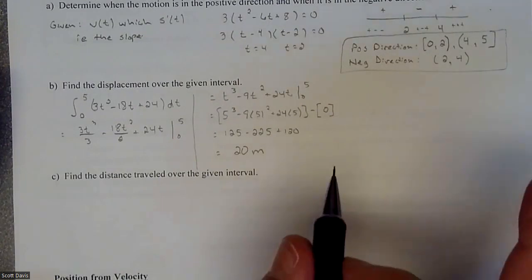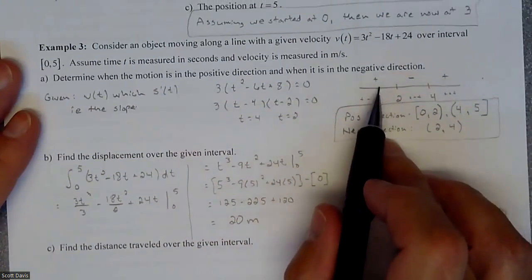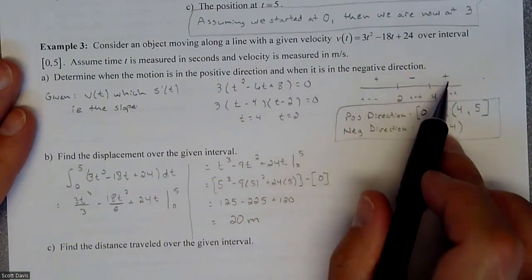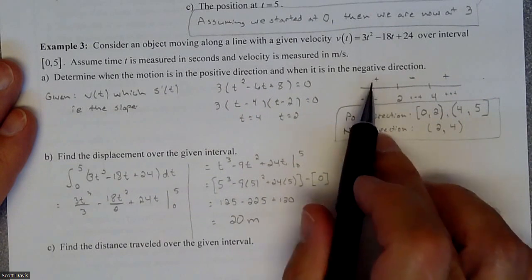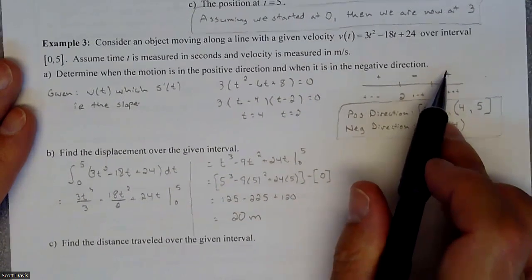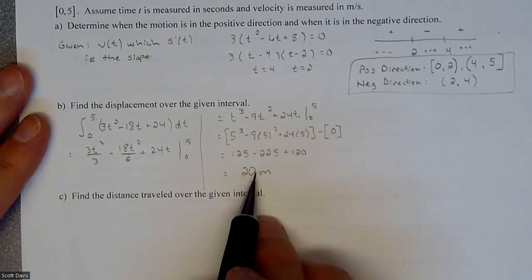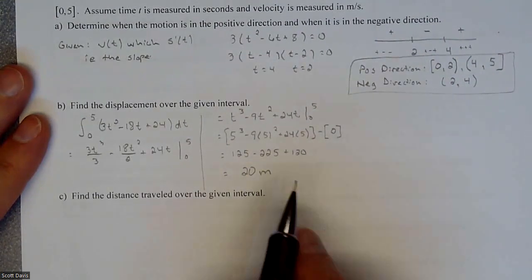So again, if you're looking at directions on things, you had positive velocity, then negative velocity, then positive velocity. So you were heading to the right, you were heading to the left, and you're heading to the right. So after you put all that together, you'd be 20 meters to the right from where you started.